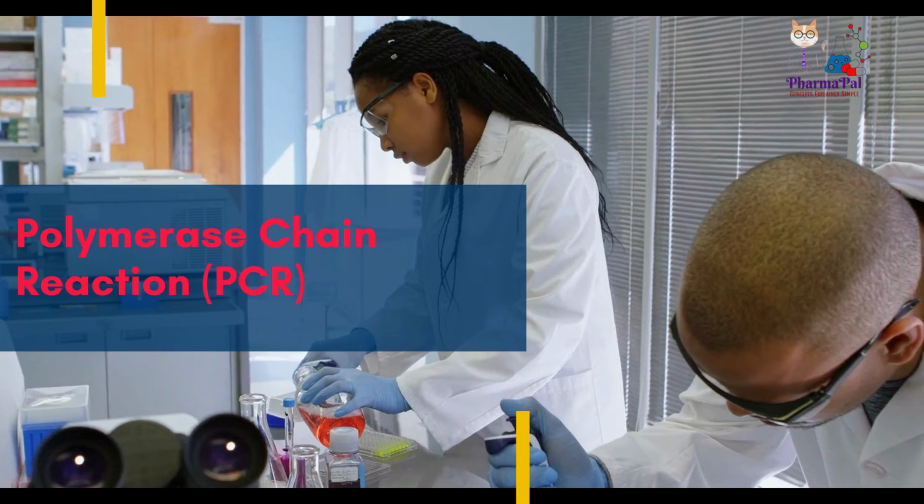To perform PCR, we need a few essential components. Firstly, a pair of suitable primers, one for each strand of the DNA duplex. These primers, usually around 20 bases long, flank the target sequence and require prior knowledge of the DNA sequence.